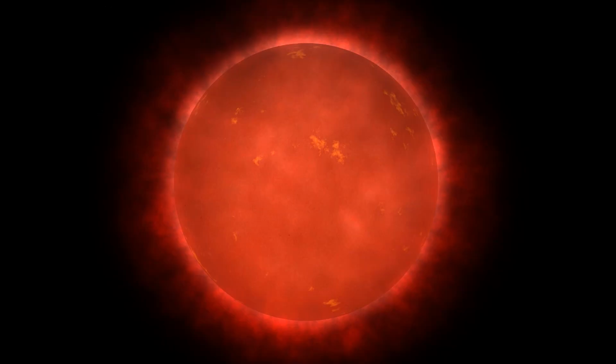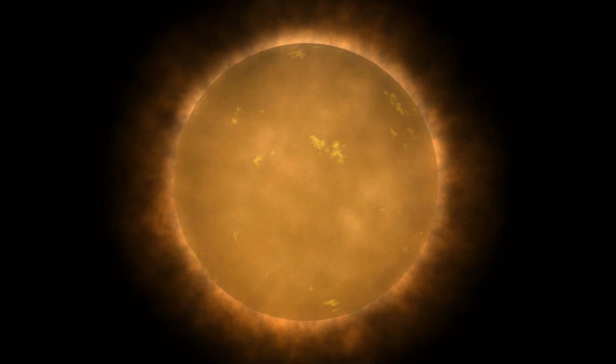Proxima Centauri, the nearest star to the Sun, is a red dwarf, as are 50 of the 60 nearest stars. According to some estimates, red dwarfs make up 3/4 of the stars in the Milky Way.